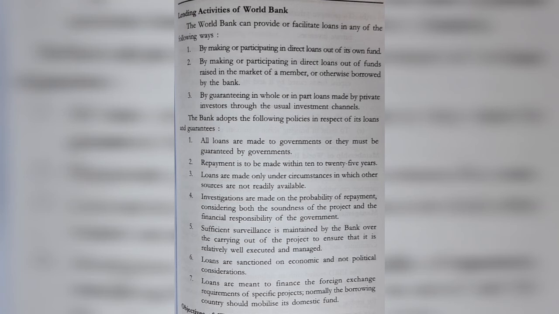Number 5, sufficient surveillance is maintained by the bank. So whenever the World Bank provides any kind of assistance to any country's government, proper monitoring and surveillance is done by the bank over the project, to ensure that the loan provided by the World Bank is relatively well executed and managed.